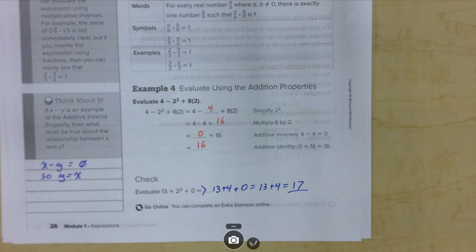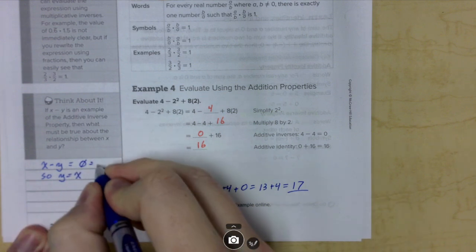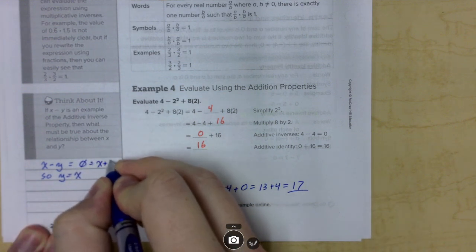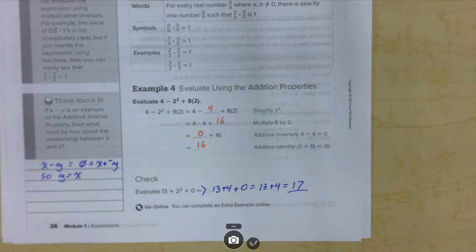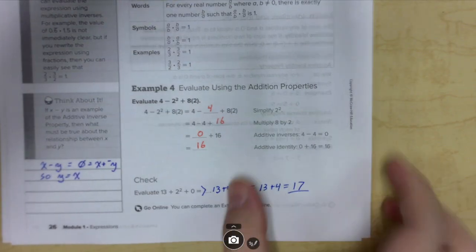The additive inverse always means when you add these two things together, they make 0. x minus y is the same thing as saying x plus negative y. So negative y is the same as x. Well, negative x and negative y must be the same number.